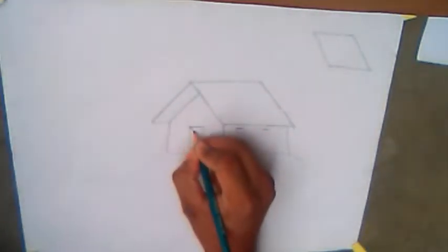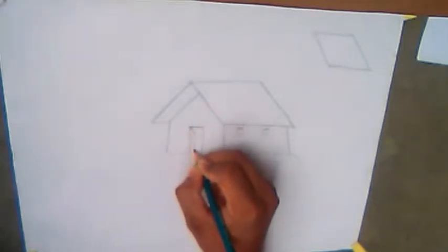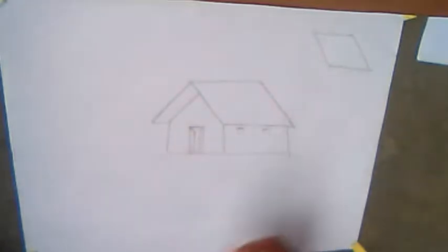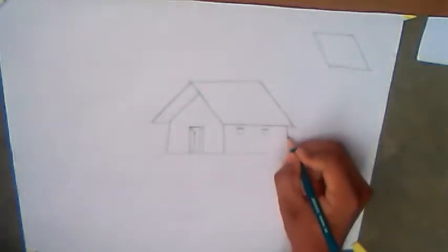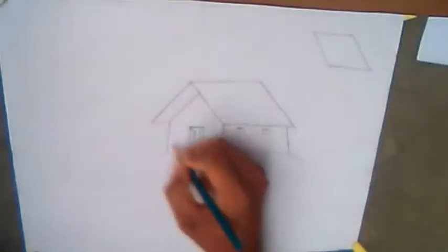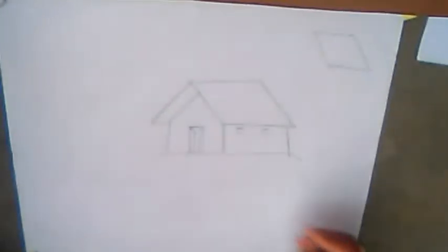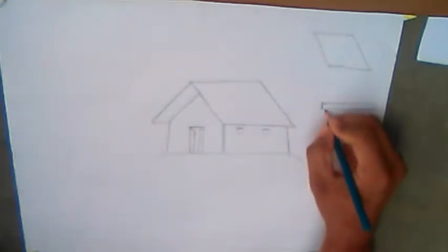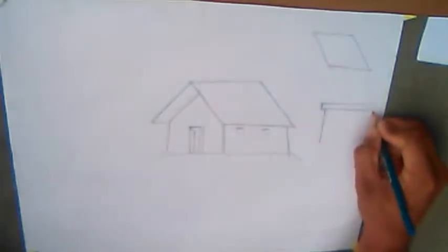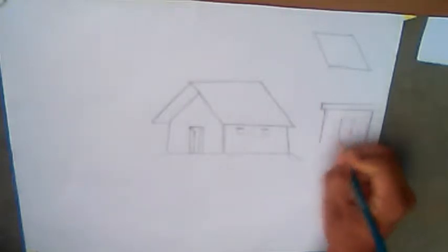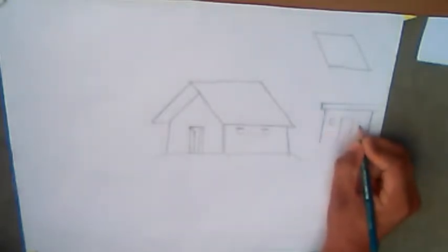Now you can give this here. It is not necessary to make these lines parallel in the case of a cottage, but if you draw a house in town areas, then you must make these two lines parallel. And also this is the door, these are the windows.